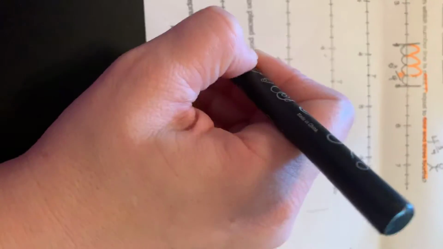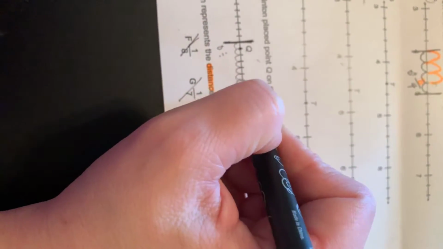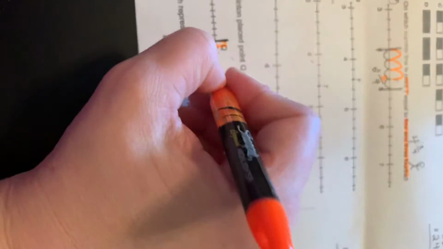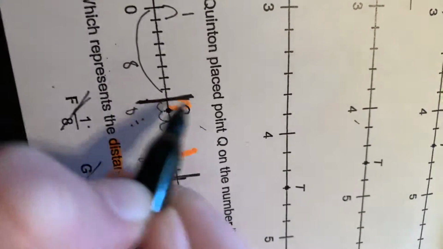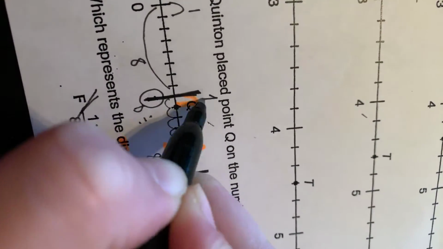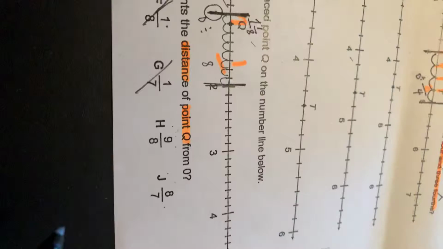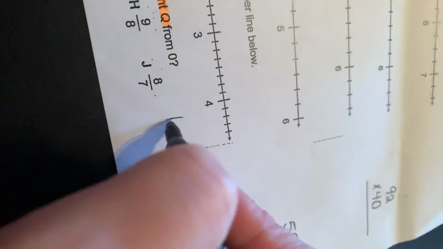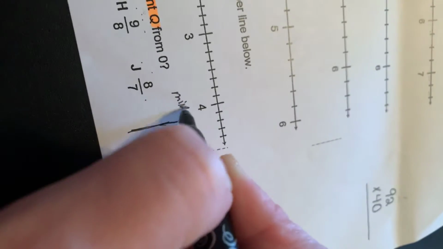Well, so this is one whole. I'm divided into 1, 2, 3, 4, 5, 6, 7, 8. And Q is on 1 of 8. But not 1/8. This is 1/8. This is 1 out of 8. This is 1 and 1/8. Well, I don't see 1 and 1/8. What kind of number is 1 and 1/8? Yeah, it's a mixed number.